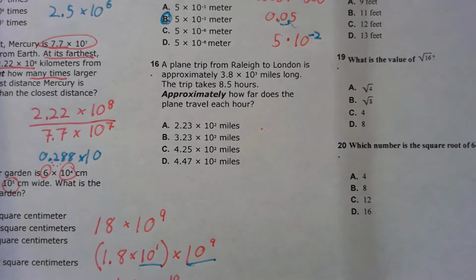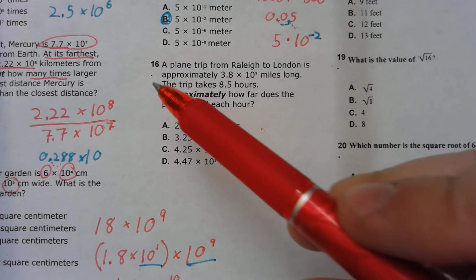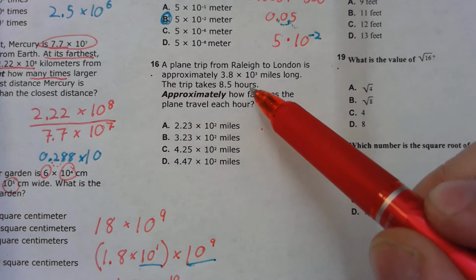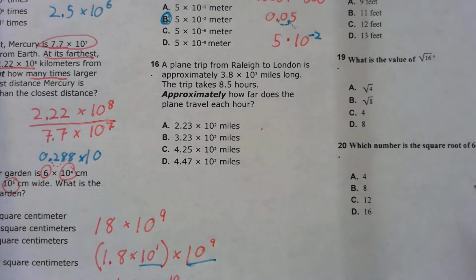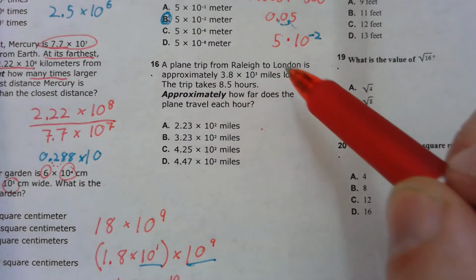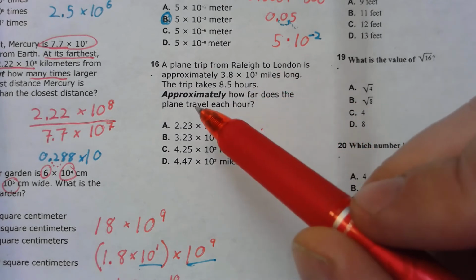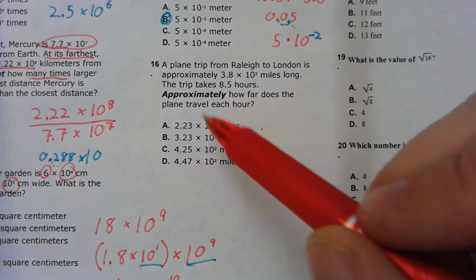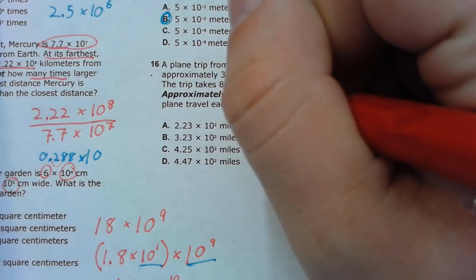Moving on to number 16. A plane trip from Raleigh to London is approximately 3.8 times 10 to the 3rd miles long. The trip takes 8.5 hours. So once again, multiplication is kind of the way to go for this. Ooh, hold on a second. The plane trip is that long. The trip takes 8.5 hours. How far does the plane travel each hour? Ooh, I misspoke. This is a division problem. Sneaky, sneaky. So we're going to be dividing these two.